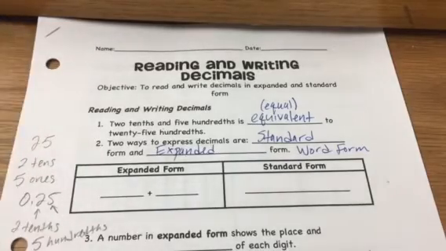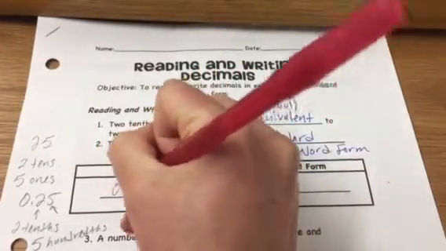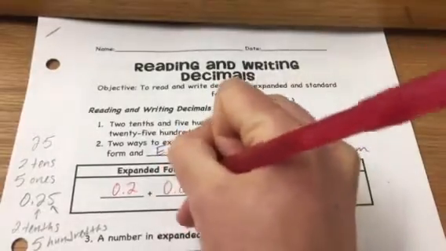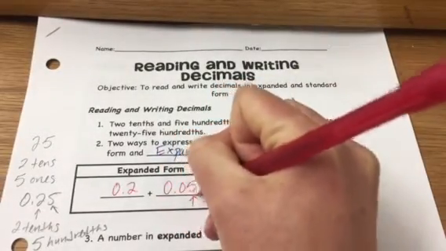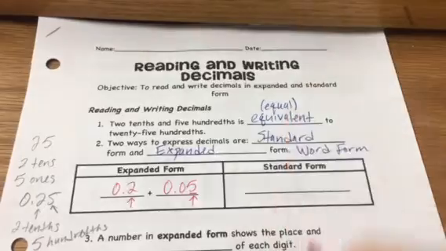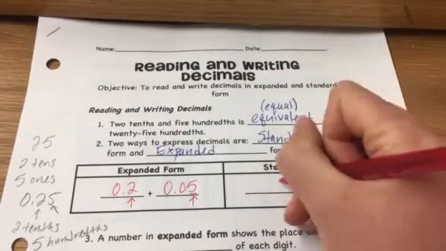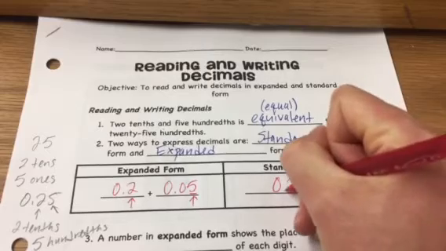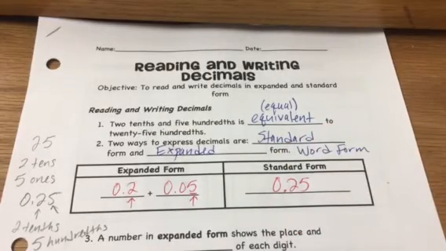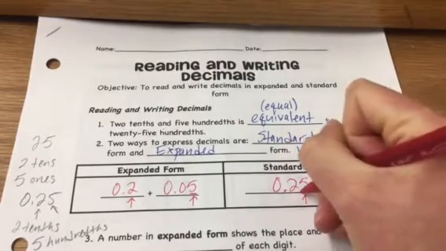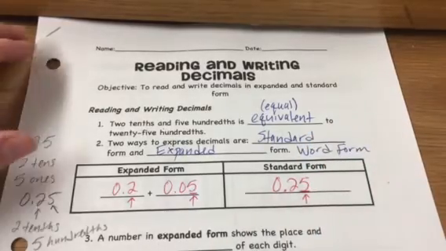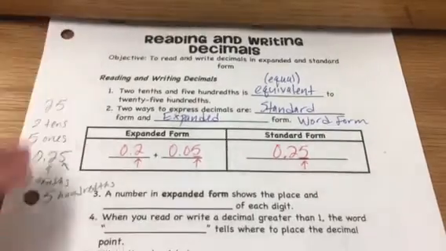This number is going to break down to 2/10 and 5/100. And we're going to review our place values at the bottom of this sheet. And in standard form, it would be 25/100. We're going to talk about how I was able to say that out loud.